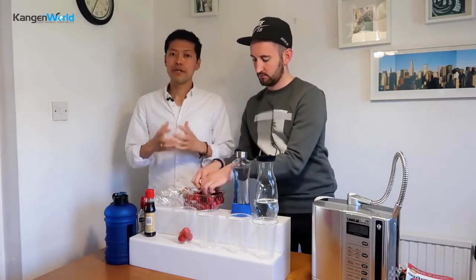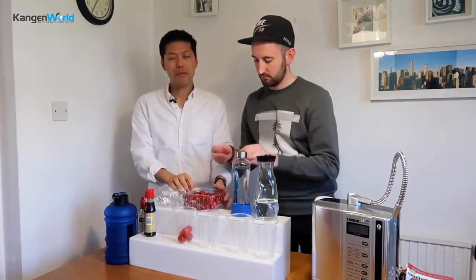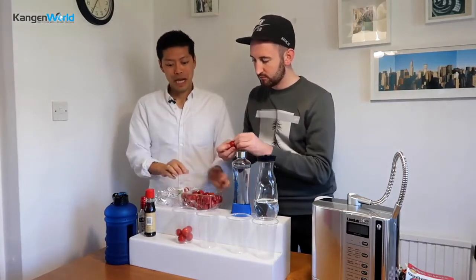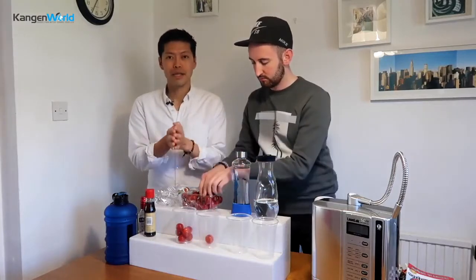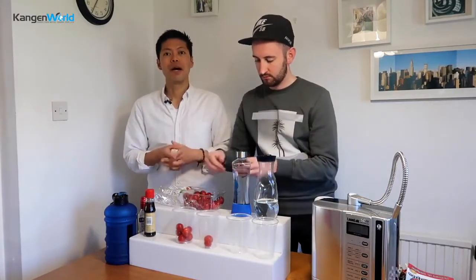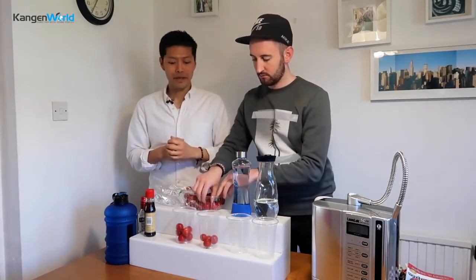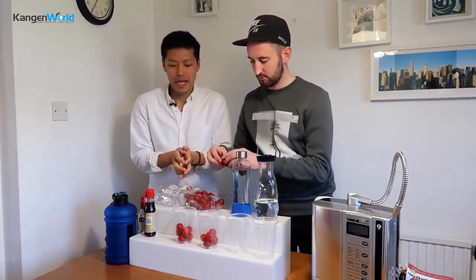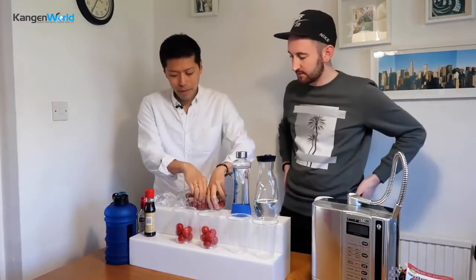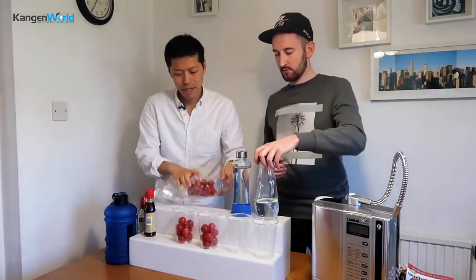What we use this for is to wash fruits and vegetables, and that's what Liam is helping me out with over here. We have one packet of cherry vine tomatoes, and we're just going to split this into two separate cups. We're going to wash one cup with the tap water, and then the second cup with Kangen water, the strong Kangen water, the 11.5. The reason we're using these little cherry tomatoes is just that they can fit in these little cups. Let's put a few more in there. Okay, brilliant, let's put that aside.